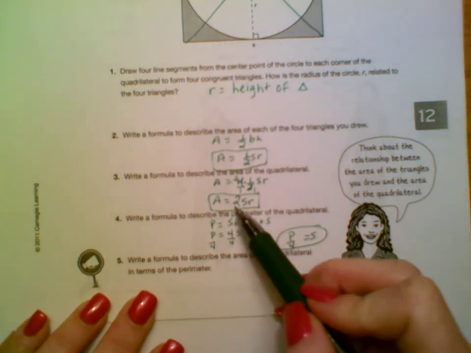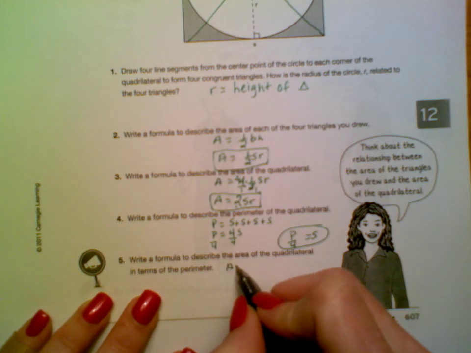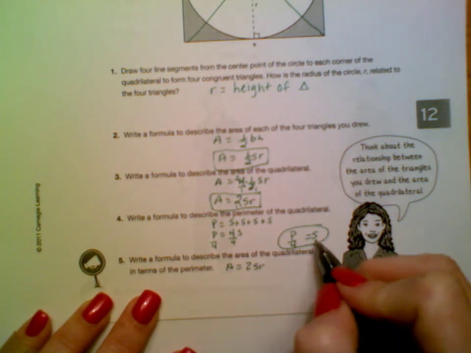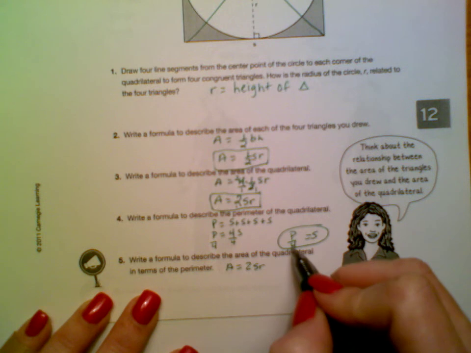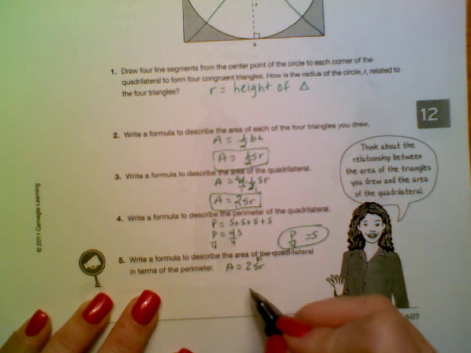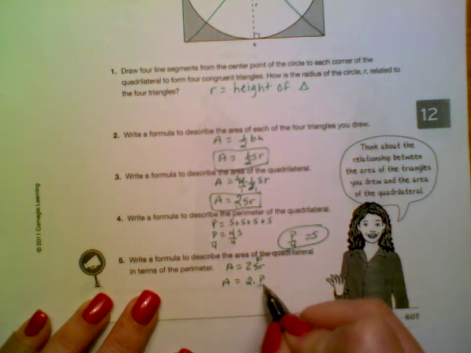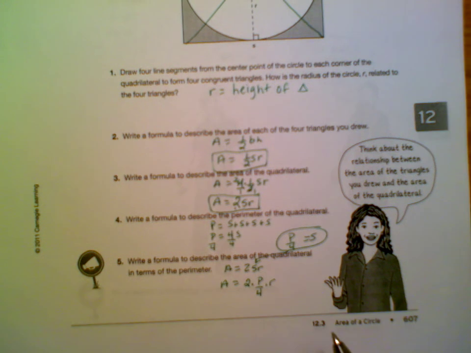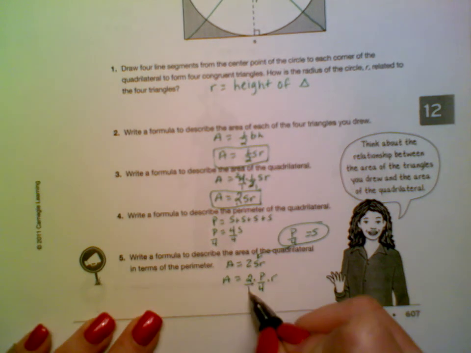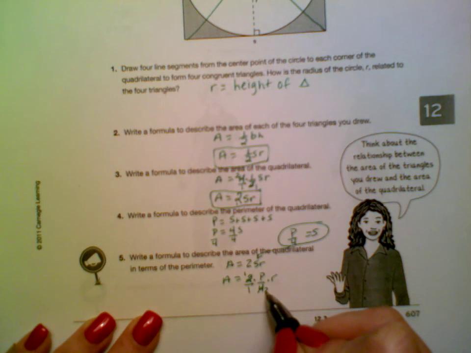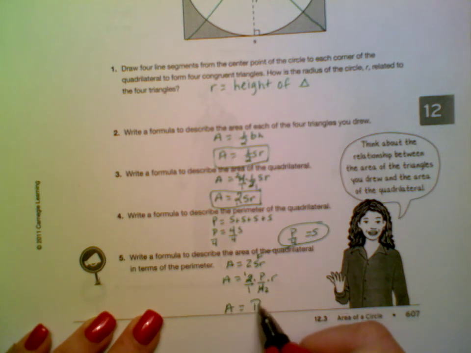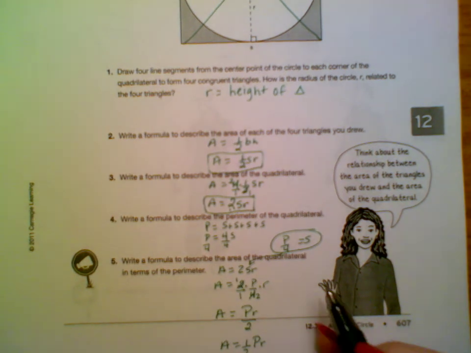Okay, now I'm going to go back to my area. Area equals 2SR. And I'm going to take S being P over 4. I'm going to put it in place of that. So area equals 2 times P over 4 times R. Well, I can simplify this. 2 goes in 2 once and in 4 twice. So area equals perimeter times the radius over 2, or I could write it area equals 1/2 perimeter times radius.